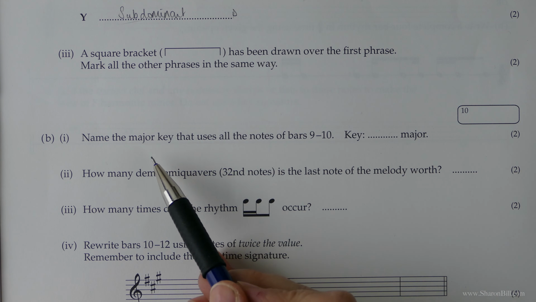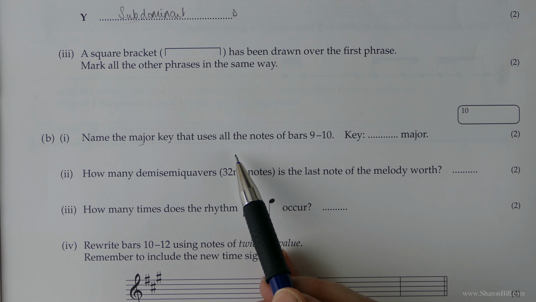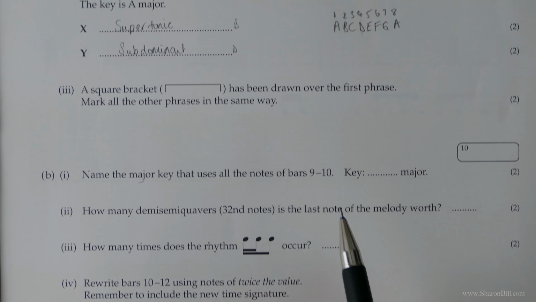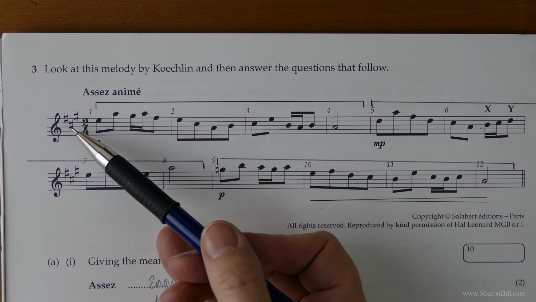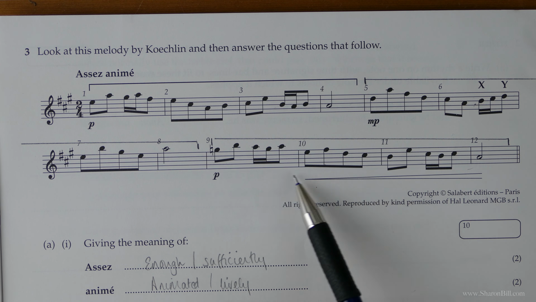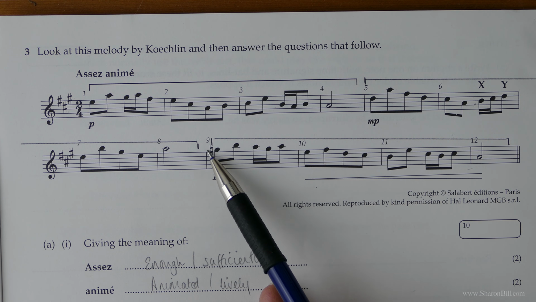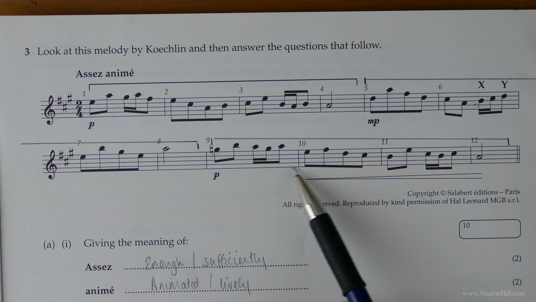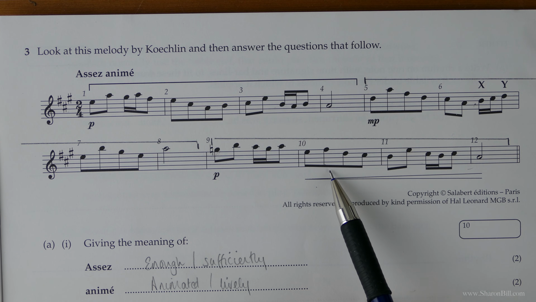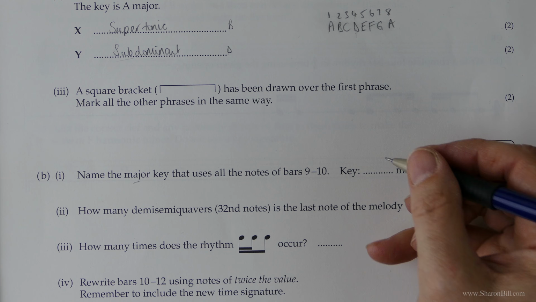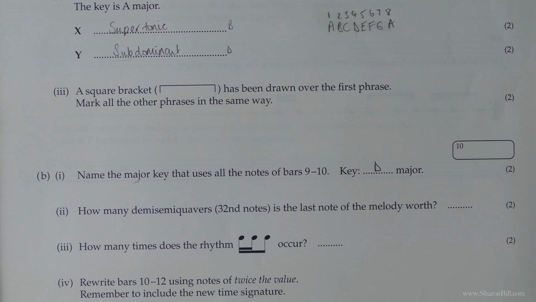So we're asked to name the major key that uses all of the notes of bars 9 to 10. So let's have a look what clue we've got. We've got a key signature of F sharps, C sharps and G sharps, but in bars 9 and 10 we can see that 9 shows us a change and we lose this G sharp, and we're left with just F sharps and C sharps. We're asked which major key that is, and we know that D major has a key signature of F sharps and C sharps, just 2 sharps, and so that's D major.